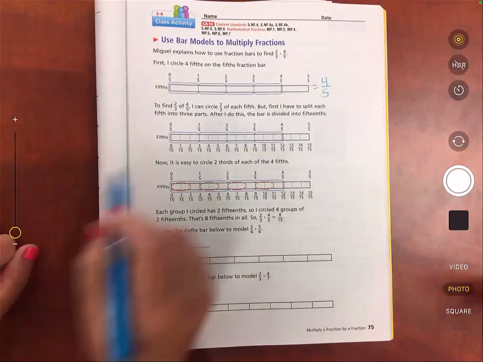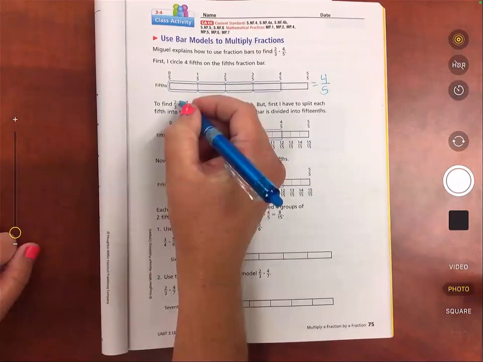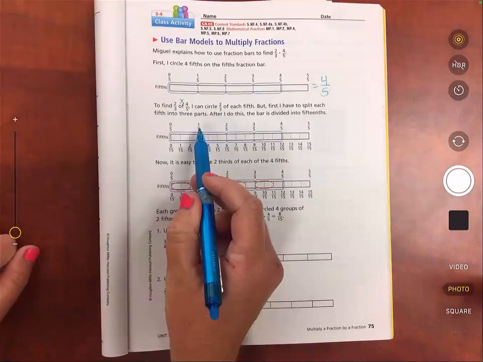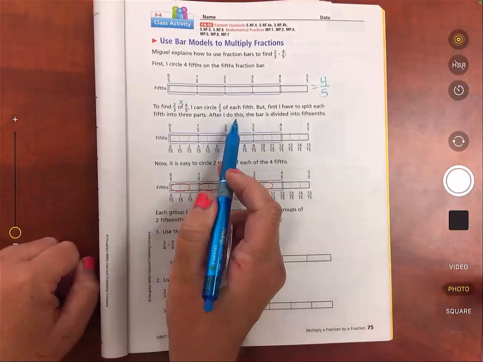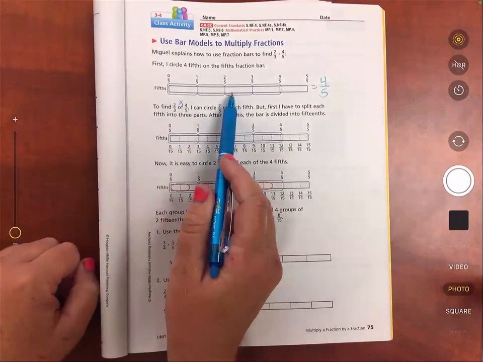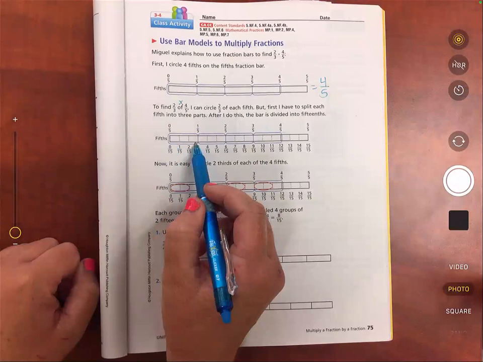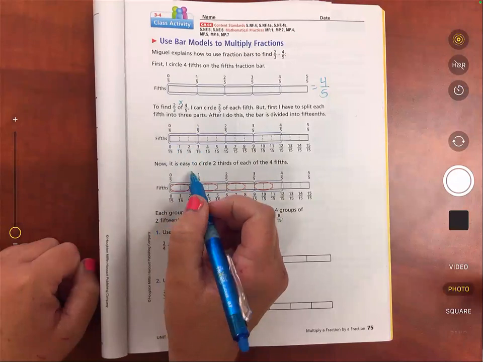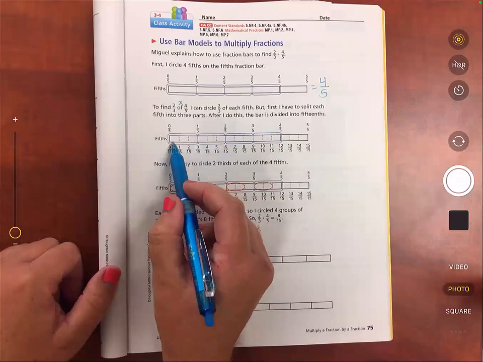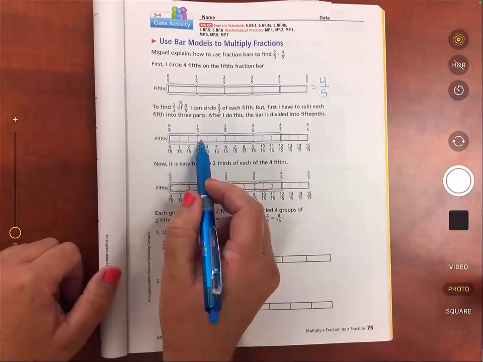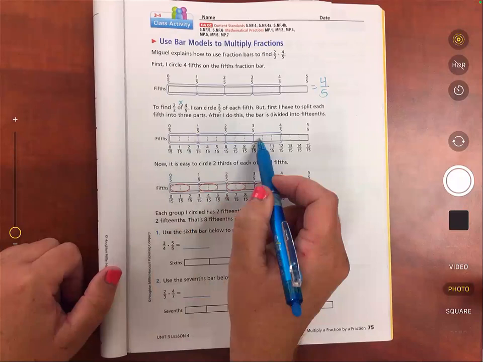To find 2/3 of, which means multiply, 4 fifths, I can circle 2/3 of each fifth. So they took each one of these fifths and broke them into thirds. First, I have to split each fifth into 3 parts. So see, they did 1, 2, 3, 1, 2, 3, 1, 2, 3, 1, 2, 3, 1, 2, 3.